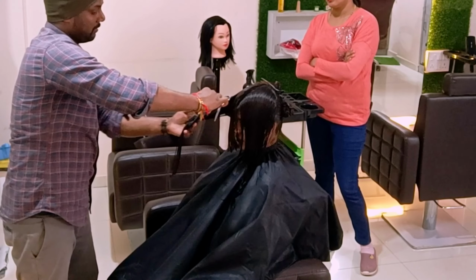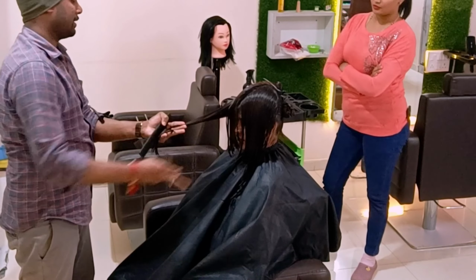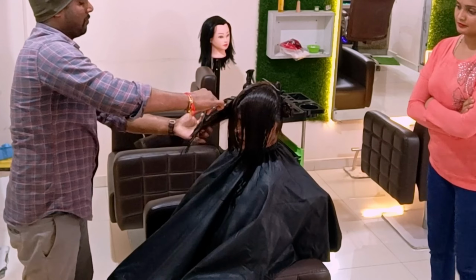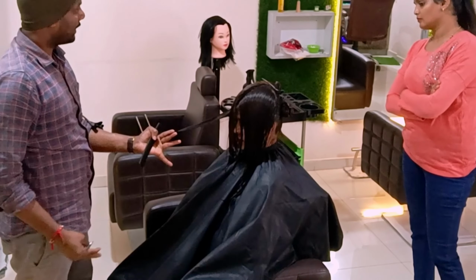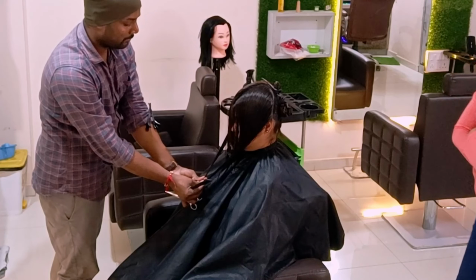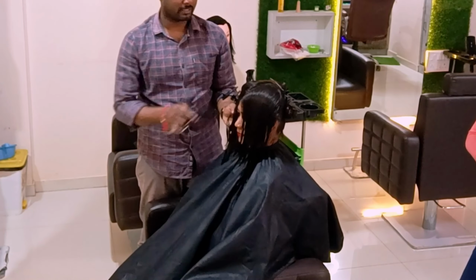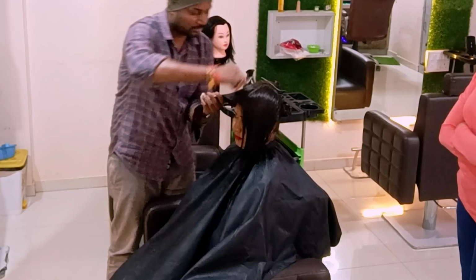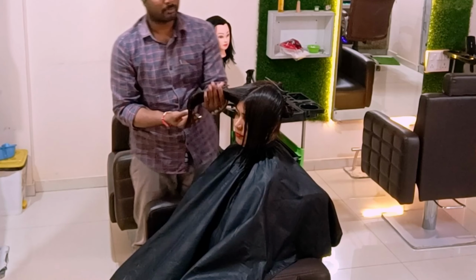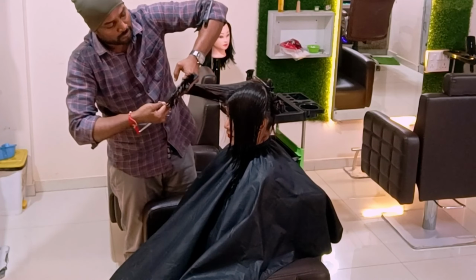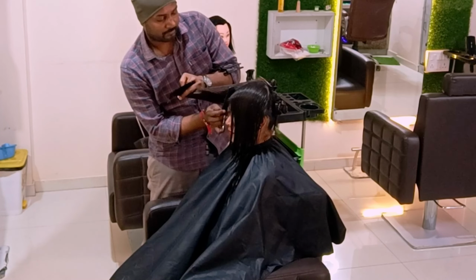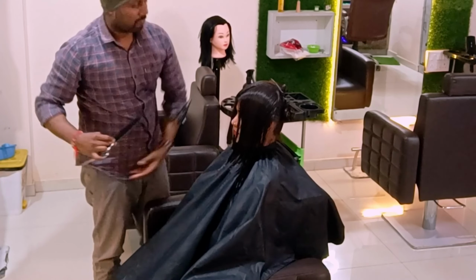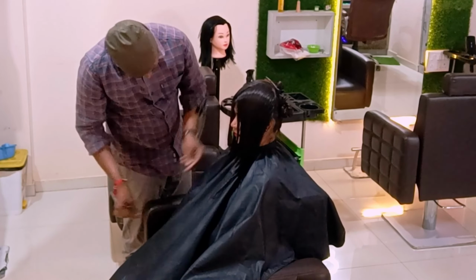So it will also save the length. That way I keep my intention, breaking up into thin sections and cutting according to that, following the stationary guidelines. So my cut is almost finished. I'm releasing all of them here.